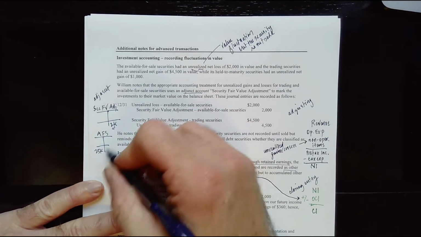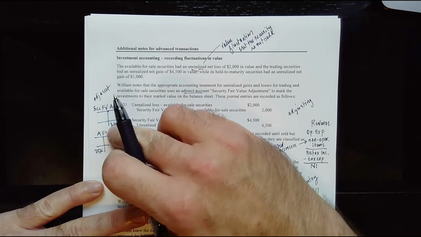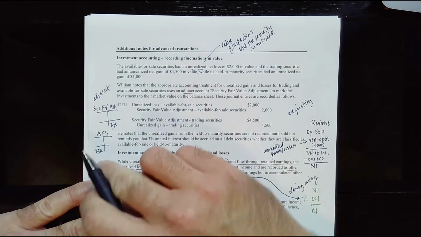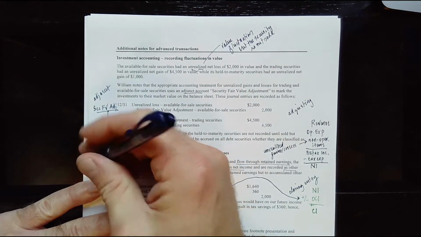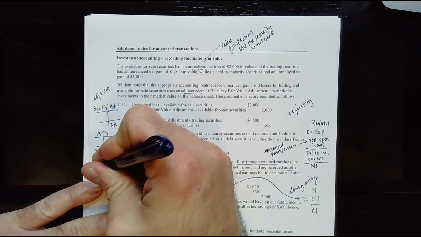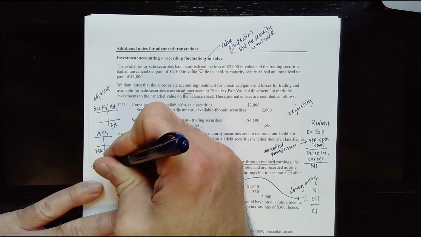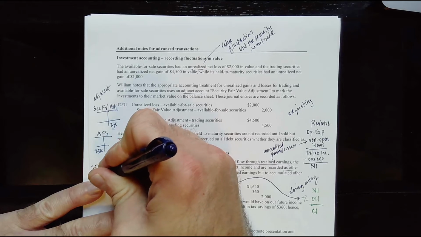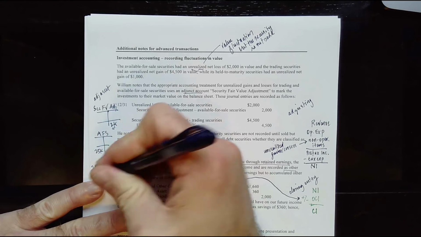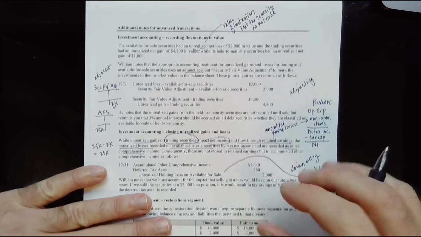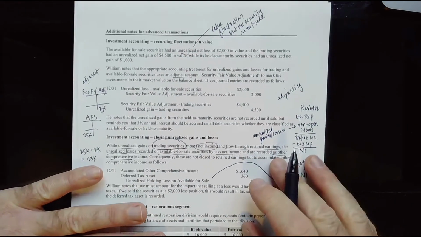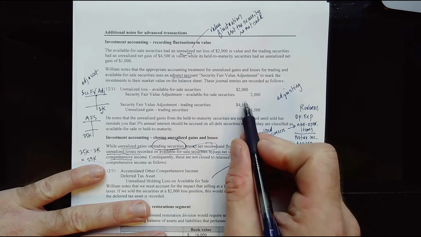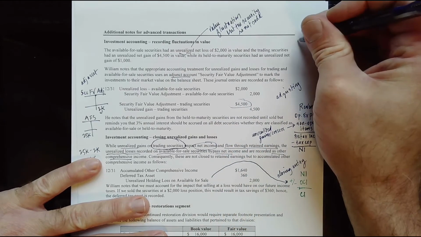When I bring these together and sum them, because the adjunct account has a credit balance. I'm sorry, I said contra account. I meant an adjunct account with a credit balance. That credit balance then reduces this account to $23,000.